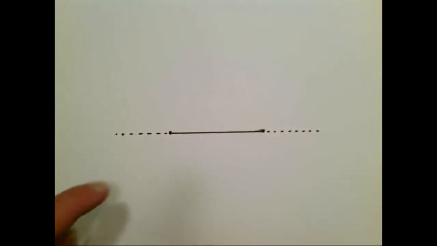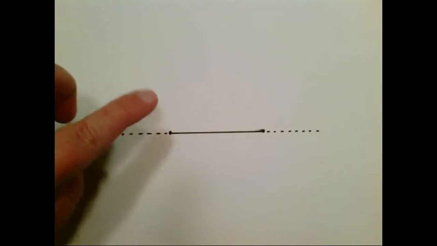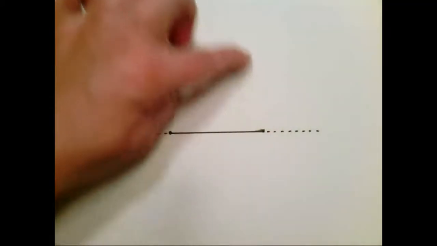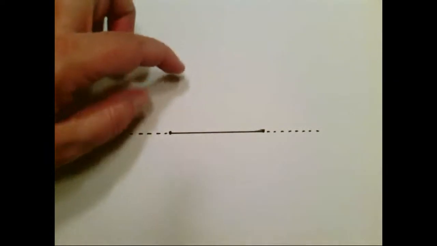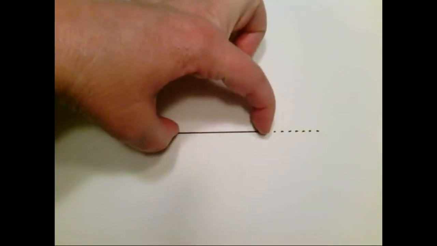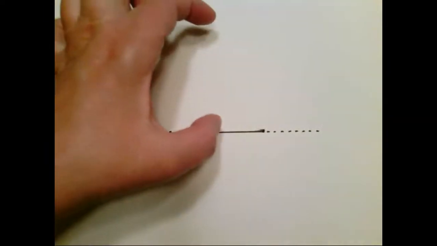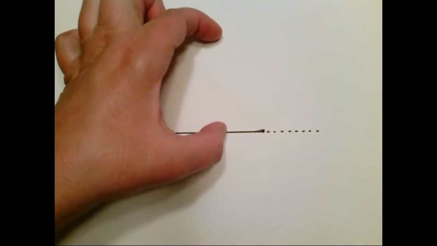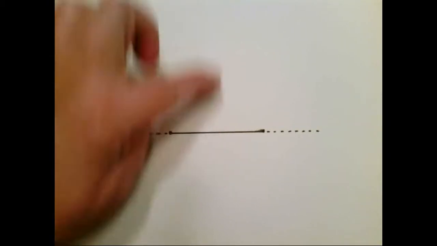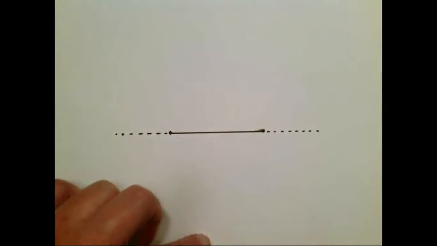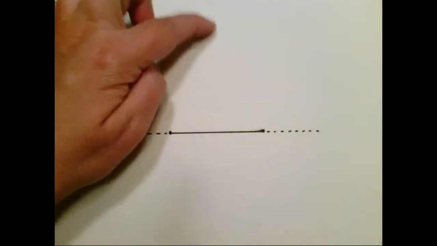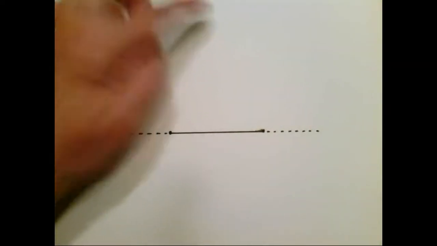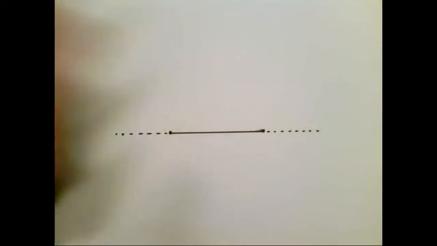Now what we need to do is construct an isosceles triangle that has this span exactly the same as the rise of the arch. So the first thing we're going to do is construct a perpendicular bisector so that we can find where the vertex of our isosceles triangle is going to be.